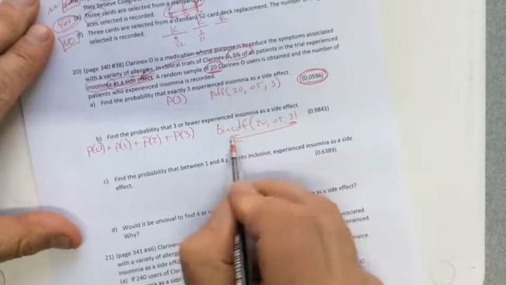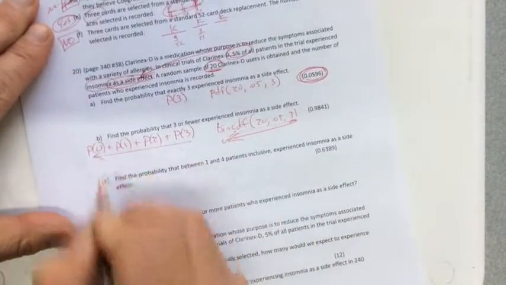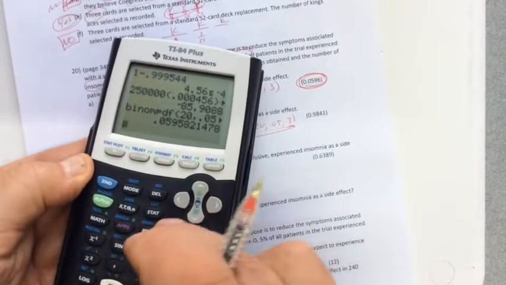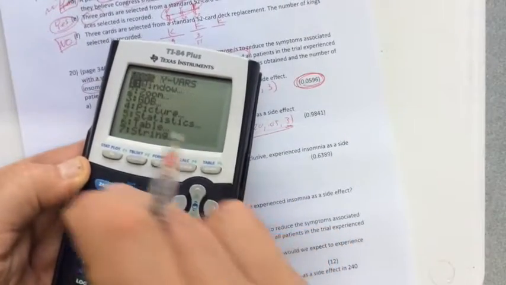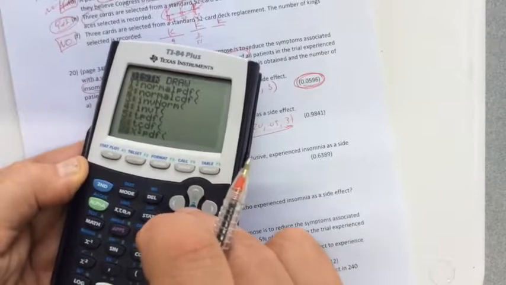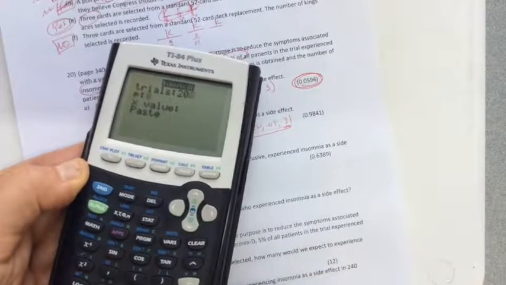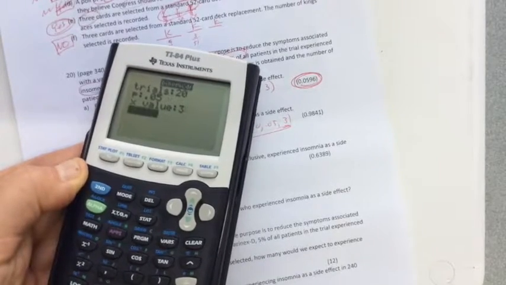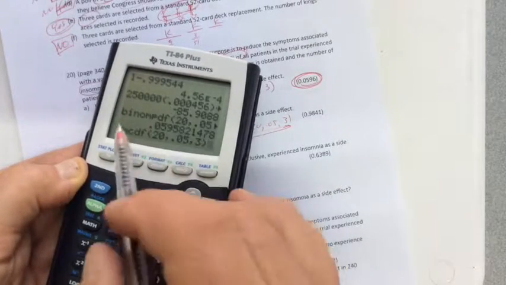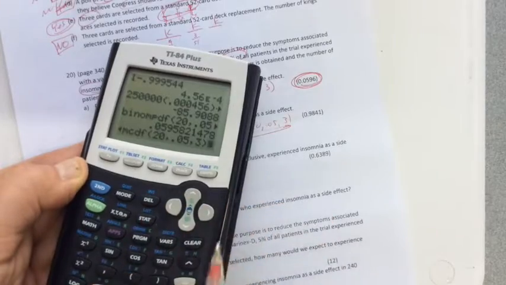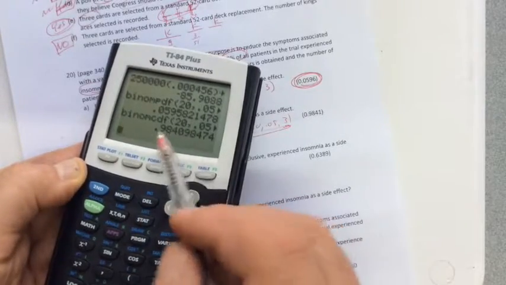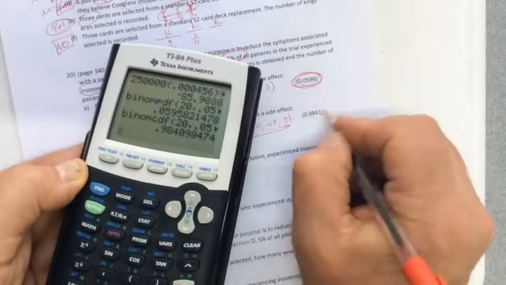It adds 3 down to 0. So it does this for us. So if we just go binomial CDF, 20, .05, 3. See, there's the binomial CDF 20, .05, 3. That's .9841.